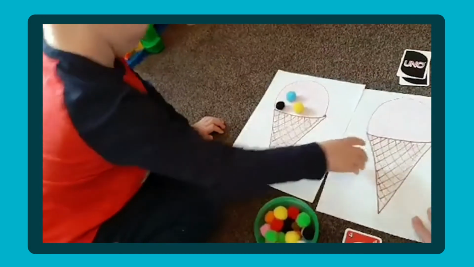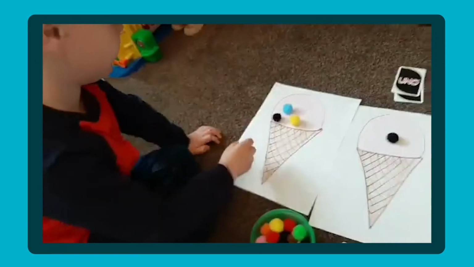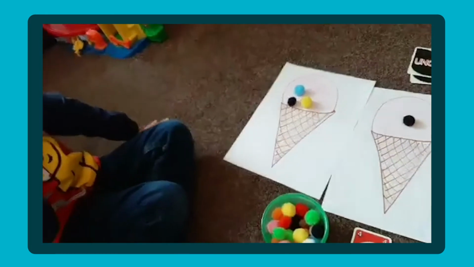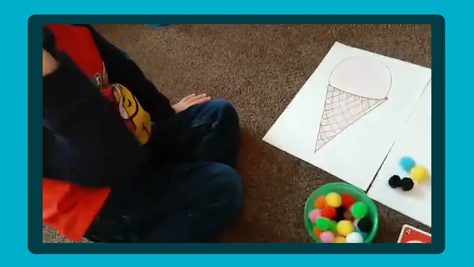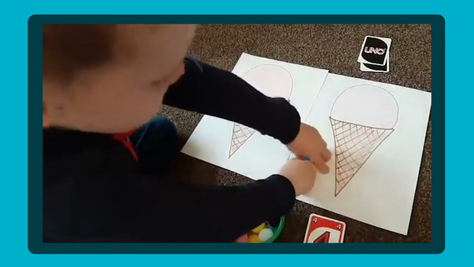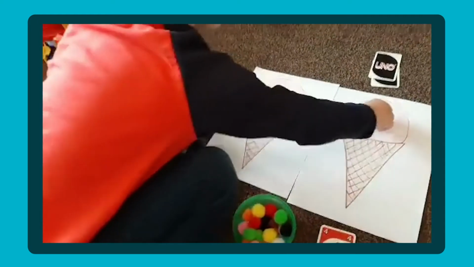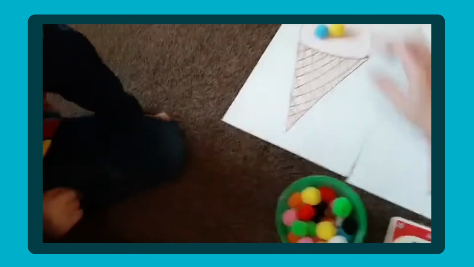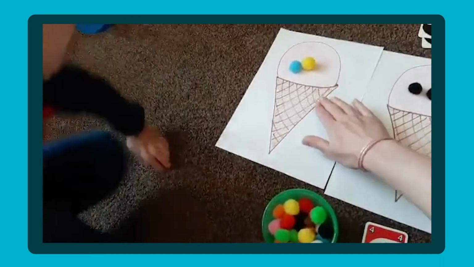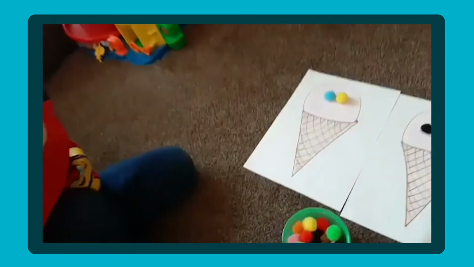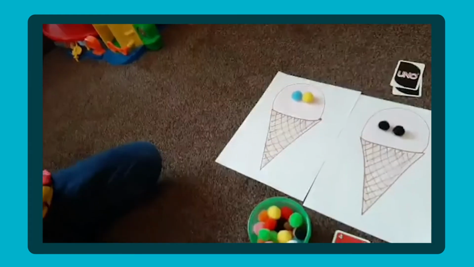Can you share them now between the ice creams? Do they look the same? No. How are we going to make them the same? I don't know. Shall we try a game? Let's put 1 on this one and then 1 on this one. Off you go. You've put, oh, right, you've done it a quicker way. You've put 2 on each one. And that makes it equal, doesn't it? So how many has this one got? How many pom-poms? 2. And how many pom-poms? 2.